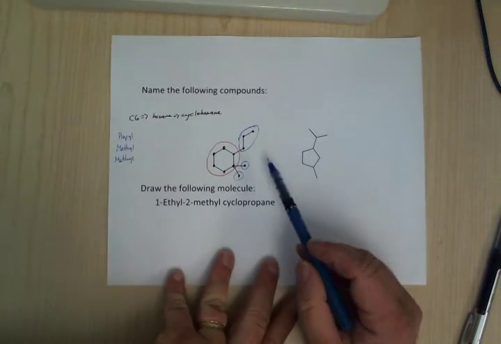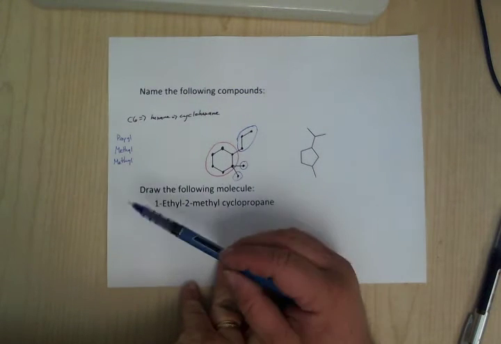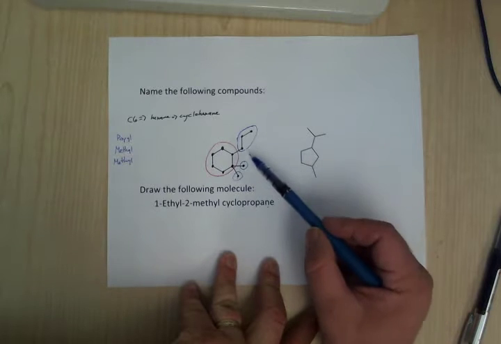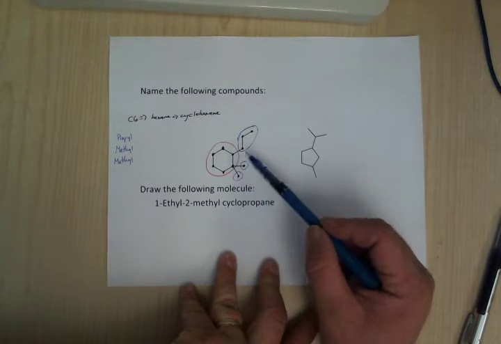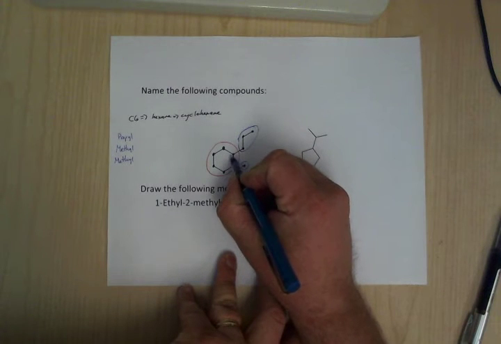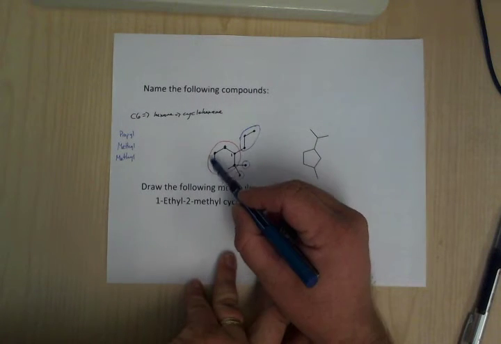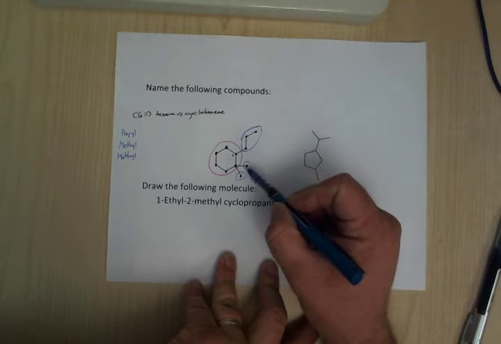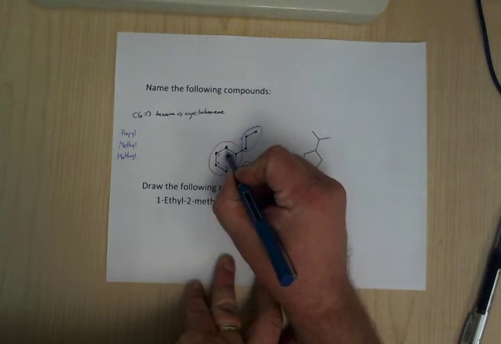Okay, so now we need to figure out the attachment points. It's not like a straight chain where you start on one side or the other. You don't know where carbon 1 is. So what you do is you say, each carbon that has things hanging off of it, we're going to say that's 1. In this case, we say this one's 1, and then you go either clockwise or counterclockwise towards its nearest side chain neighbor. The nearest side chain neighbor is over here, so it becomes 1, 2, 3, 4, 5, 6.